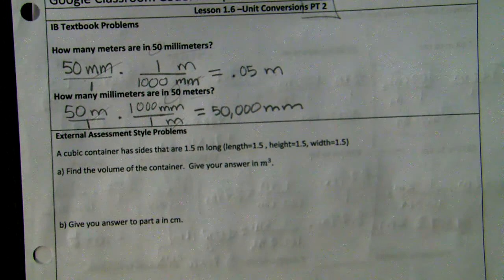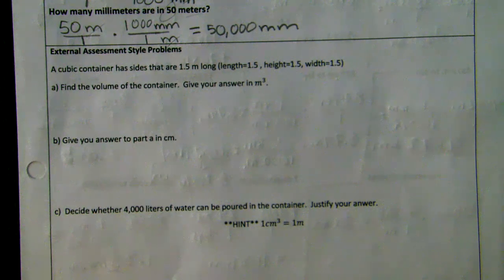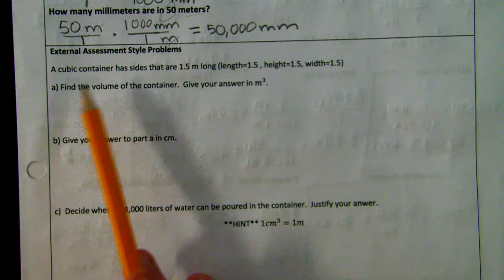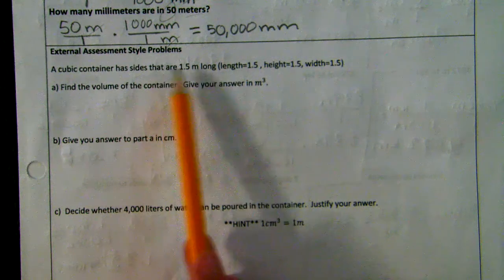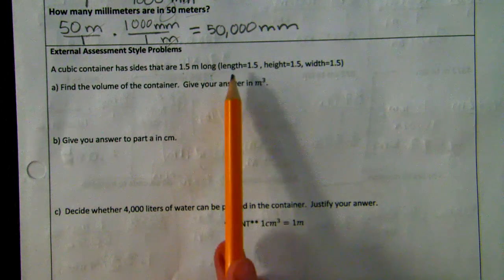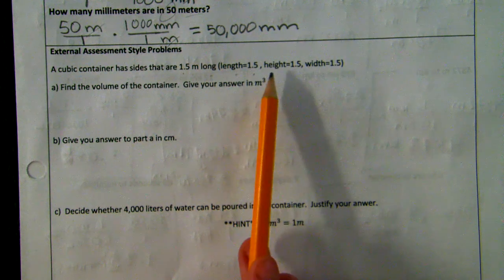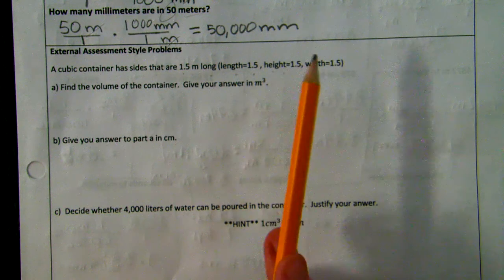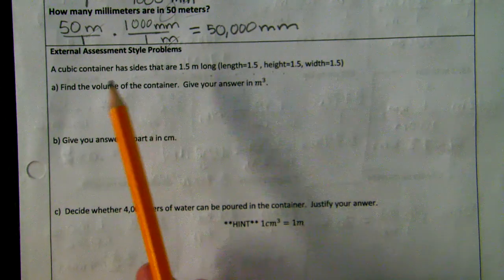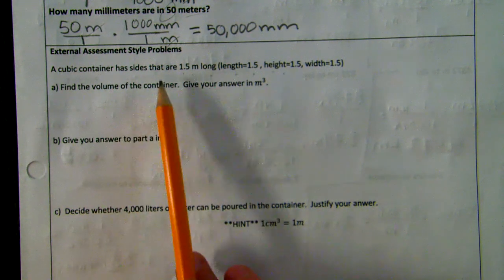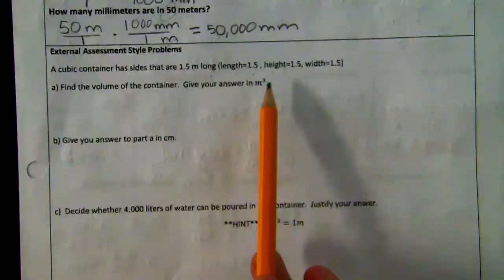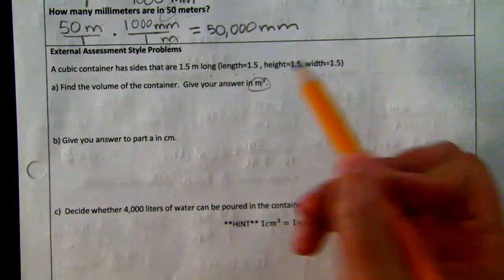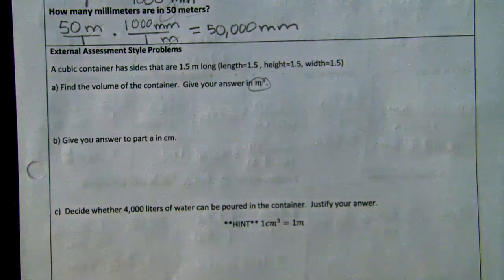So let's move on then to our external assessment style problem. This is also unit conversions, but it's a little bit different. We know that a cubic container has sides that are 1.5 meters long. The length is 1.5 meters, the height is 1.5 meters, and the width is 1.5 meters. So we're going to find the volume of the container in meters cubed, which makes sense because we are talking about meters in the first place.